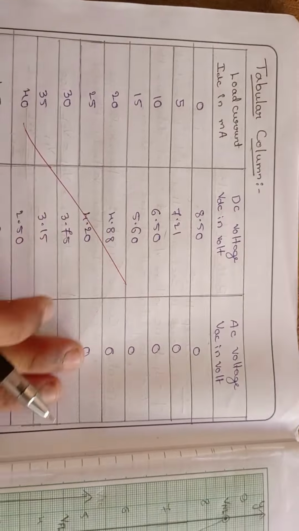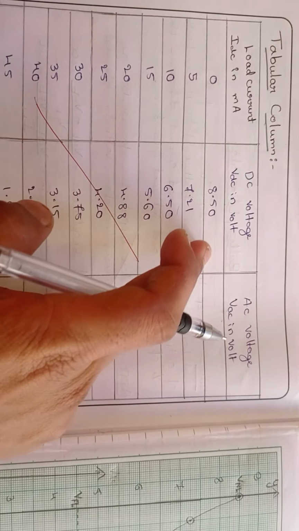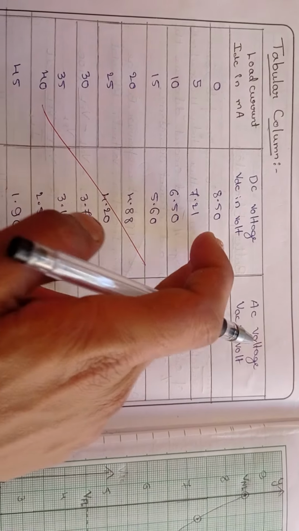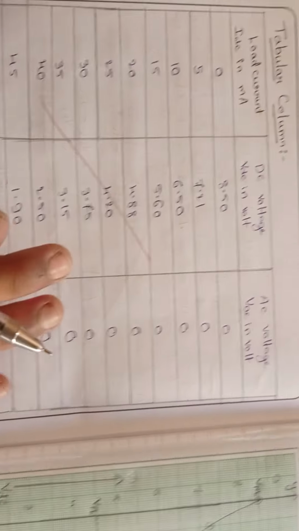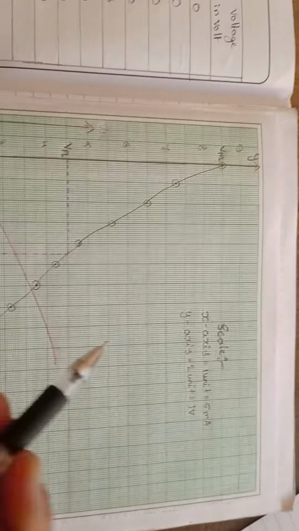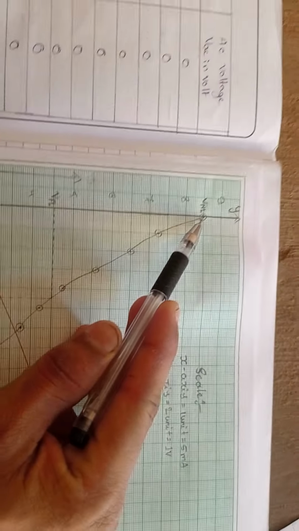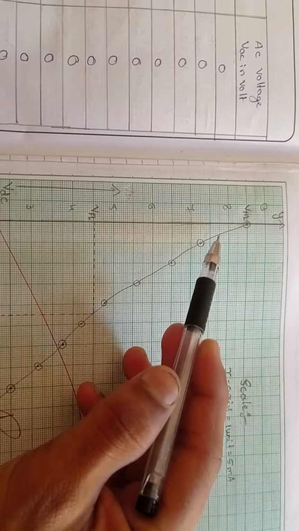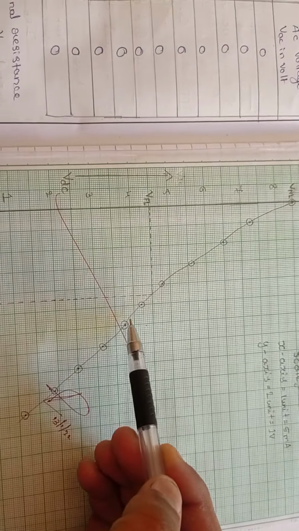And we get the readings like this: 8.50, 7.21. It is in decreasing order. We put these readings for graph. We get nature of graph like this, that is starting from 8.5. We get like this. Nature of graph is decreasing.